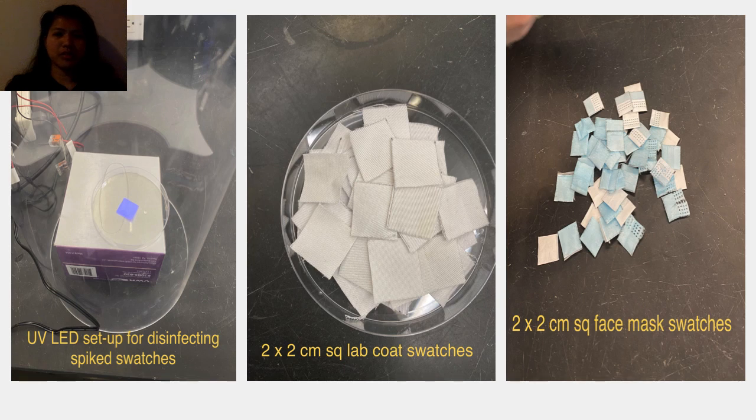This is the prepared materials for the experiment that we did. We cut up the face masks and lab coats and set up the UV LED for 2 wavelengths.